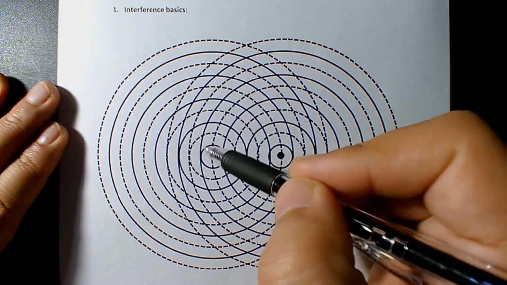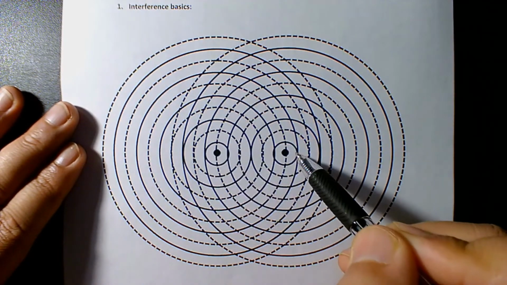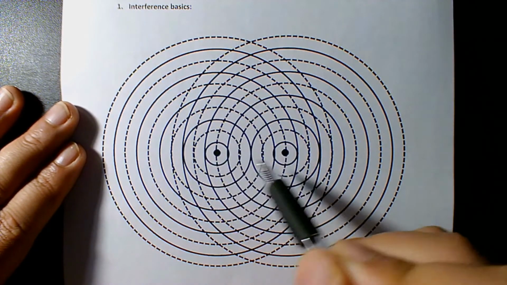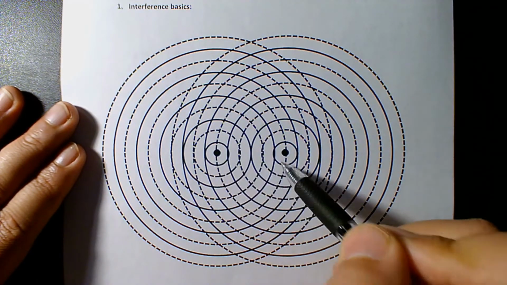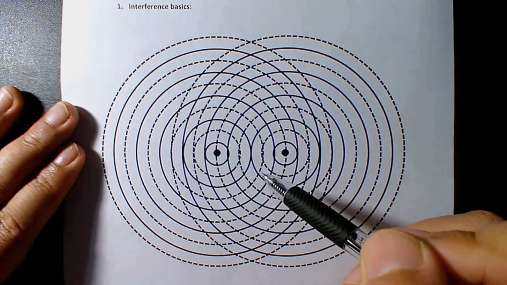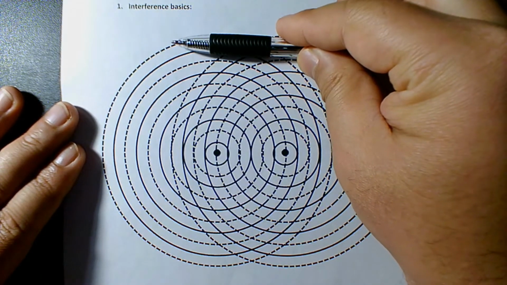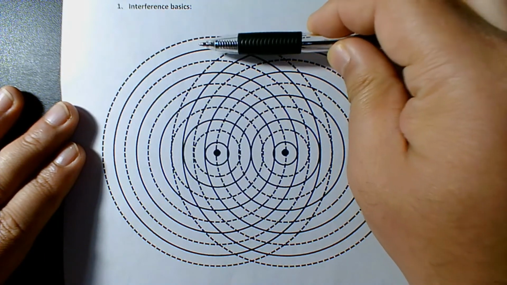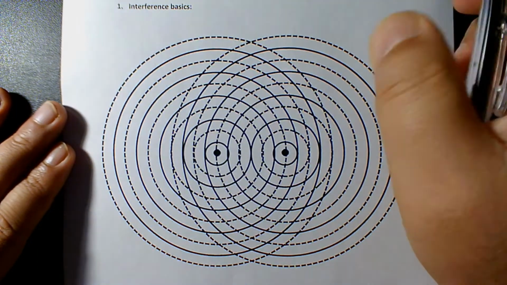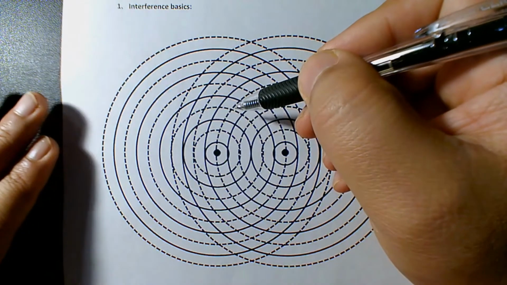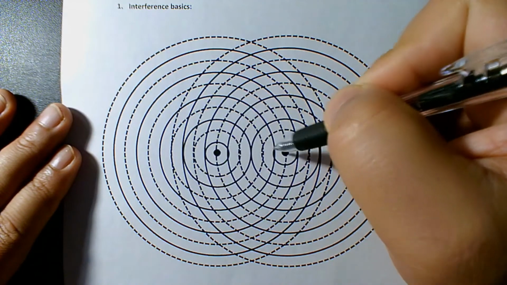In optical interference, you need a double slit, two narrow slits, two narrow holes separated by a narrow distance. If this double slit is illuminated with light waves or laser light, and you put a screen somewhere here, you will see bright and dark fringes due to constructive and destructive interference respectively.